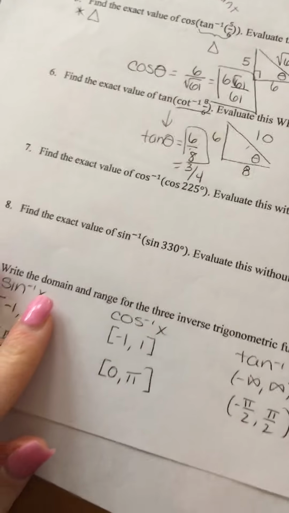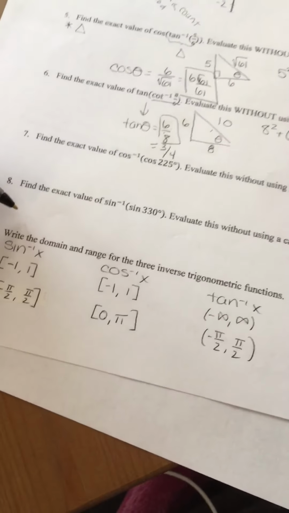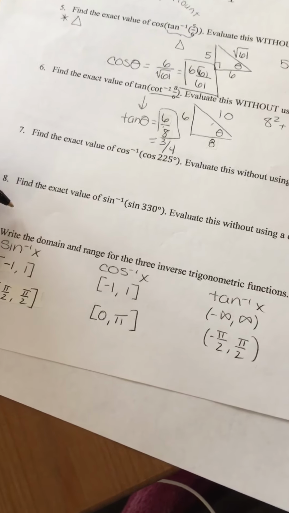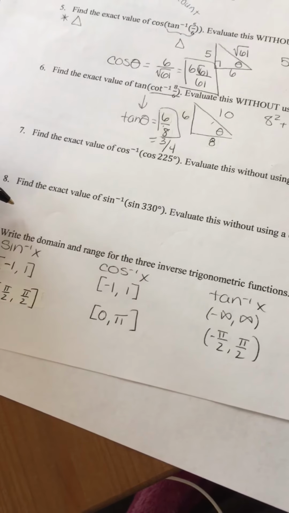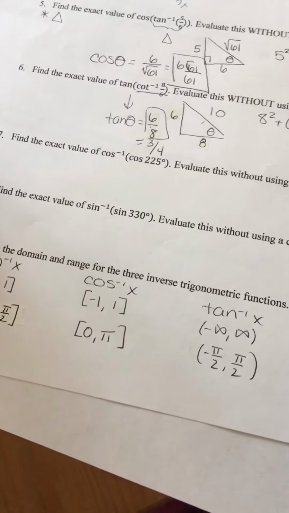All right, so 7 and 8 are the ones I kind of want to focus on, because those are unit circle angles, and I want to make sure that we feel good about this. They're unit circle angles and they're restricted domains. So let's talk about it.